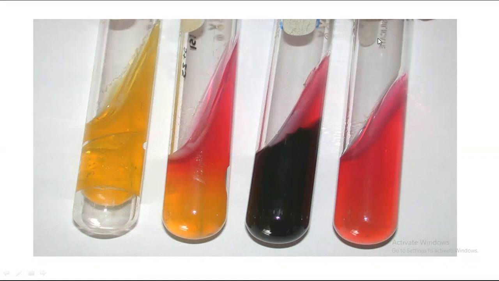We can get 4 types of results. The main thing is that we should understand what these results mean: if there is yellow color, if there is multi-color, if there is black color, or if there is no color, what does this mean? So basically the video is about this.